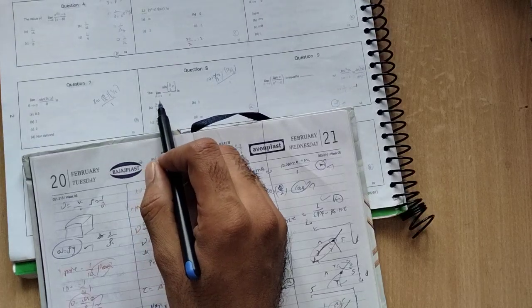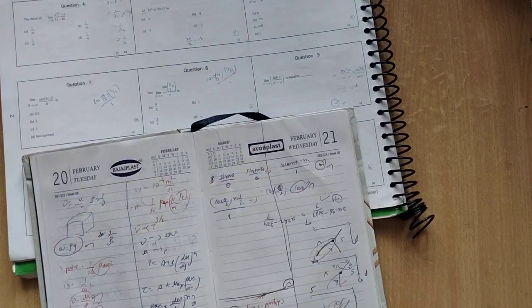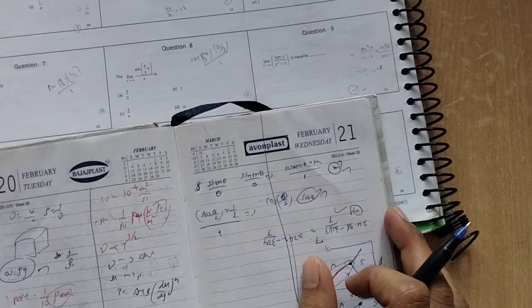So for this one you can see x tends to 0, and we will just zoom a little bit. I think it's okay.